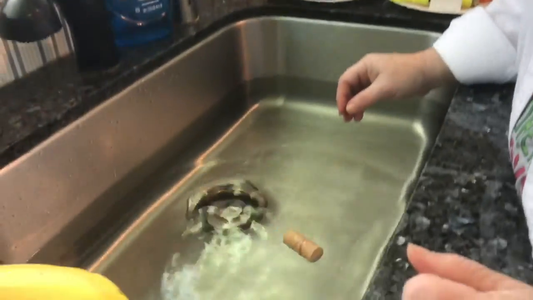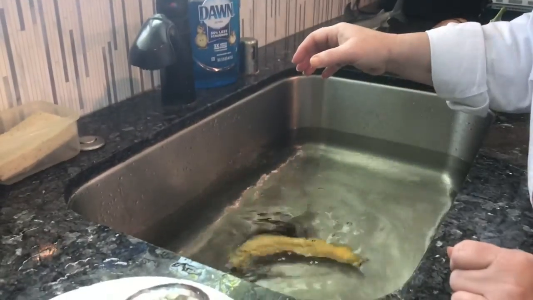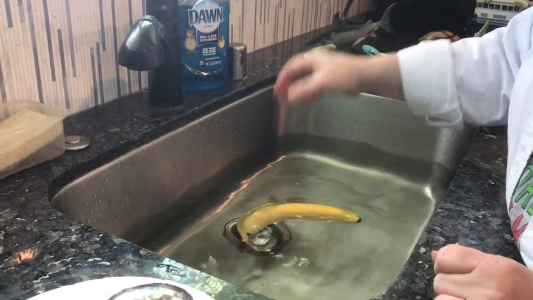Now we've got a cork. Okay, that definitely floats. Did we do the banana yet? No, let's see. Oh, bananas float.